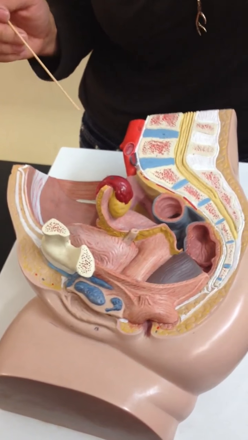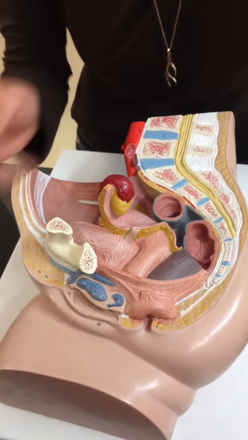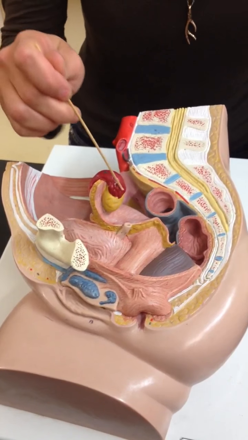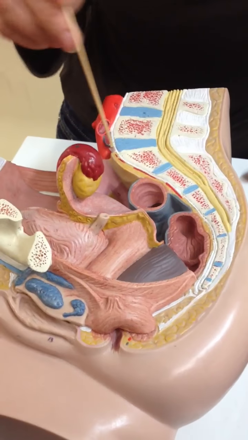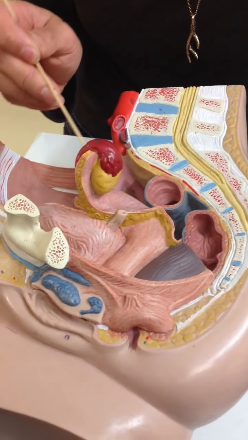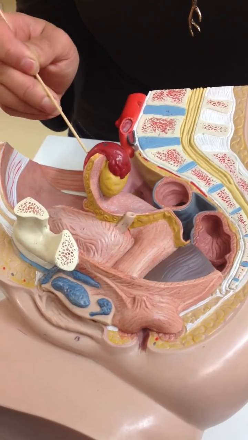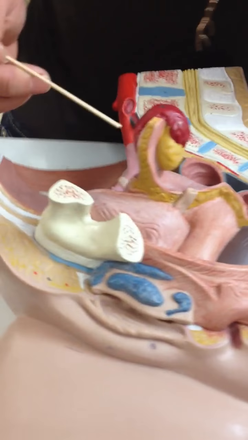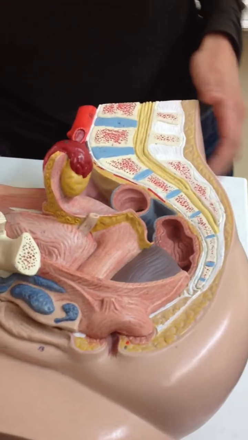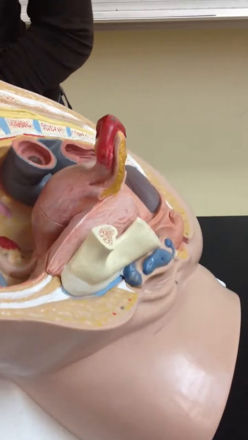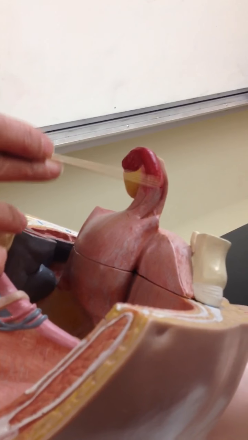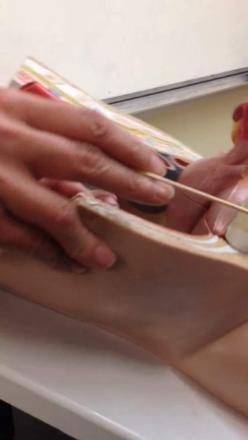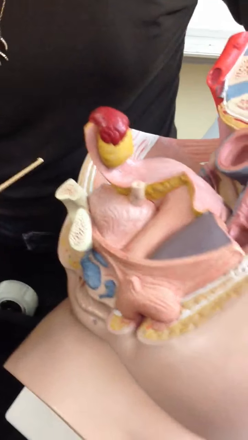So on the outside, what you can see is, we'll start from the top down, I guess. The red area here is the fimbriae, which is the very distal part of the fallopian tube, and then back away from it is the infundibulum. There are three parts: infundibulum, ampulla, and isthmus. But on this model, just call it fallopian tube, or uterine tube. This part on the very edge you should definitely call fimbriae.